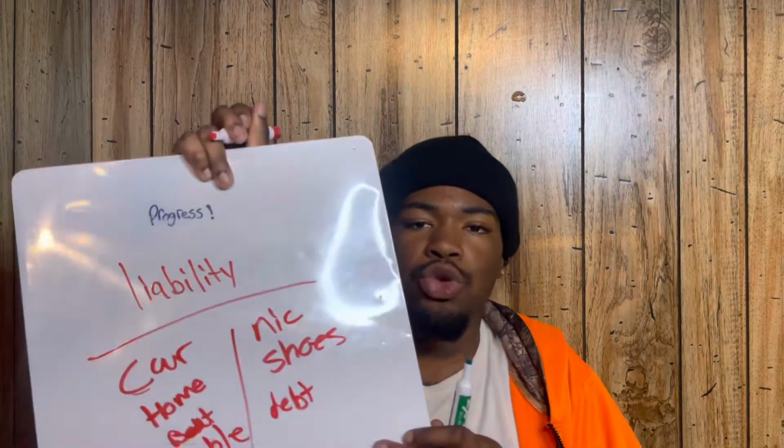We're going to talk about liabilities right now, which is what most of y'all are spending all y'all money on, and that's why we live check to check. Some liabilities are going to be cars, homes, boats, cable, stuff like that. But also another big liability is probably what y'all spend 80% of y'all money on. It's going to be other stuff like Nikes, shoes, credit card debt. That's all liabilities. That's stuff that once it's spent, you'll never get your money back from that. And that's why we can't be spending our money.